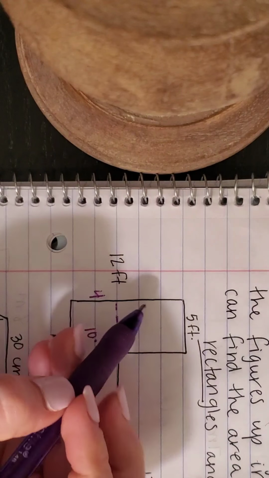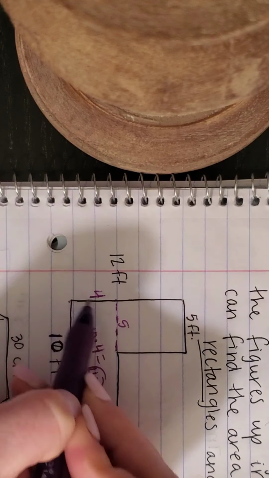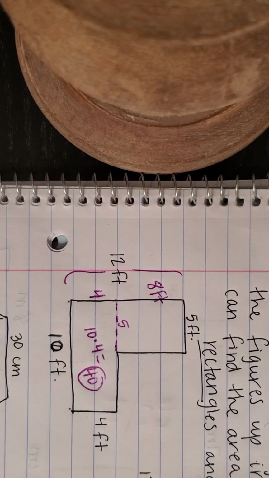Okay, so because I know that this small piece right from here to here is 4, I can now find out what this piece from here to here is, because I know that the entire piece equals 12. So I'm going to subtract 4 from 12. So I know that this piece right here is 8 feet.